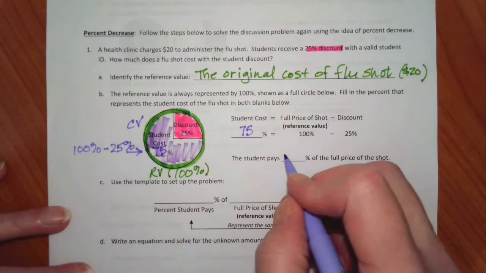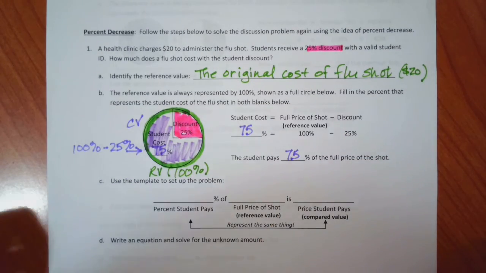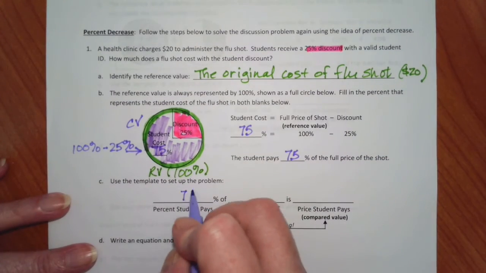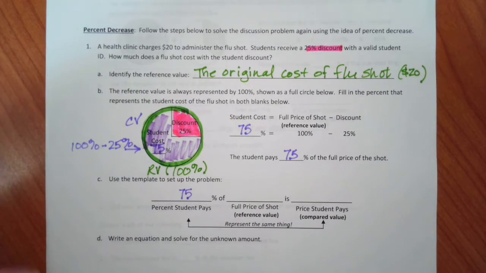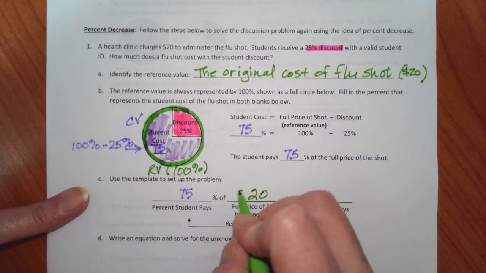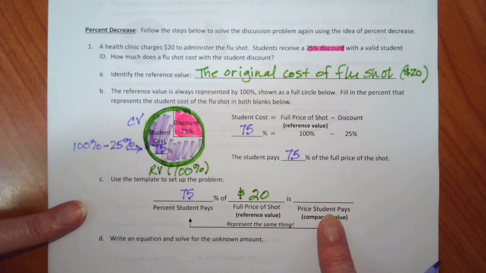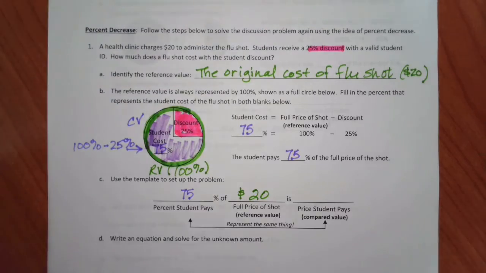So just to reiterate here, the student pays 75% of the full price. So we know that 75% of the full price, our reference value, is the student price. And that's what they want to know.